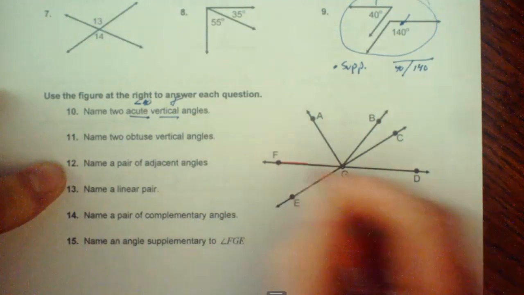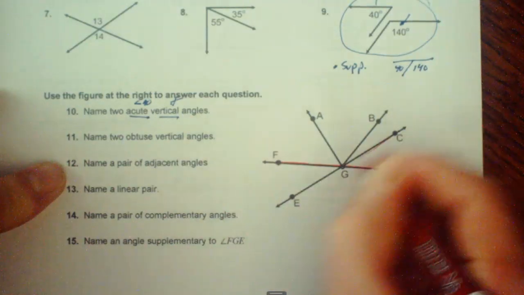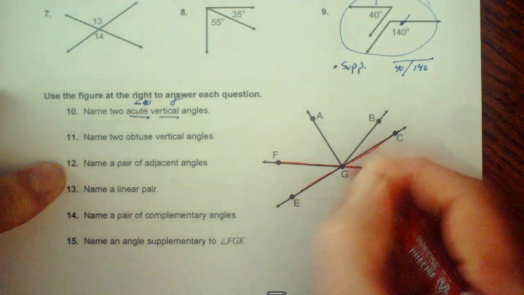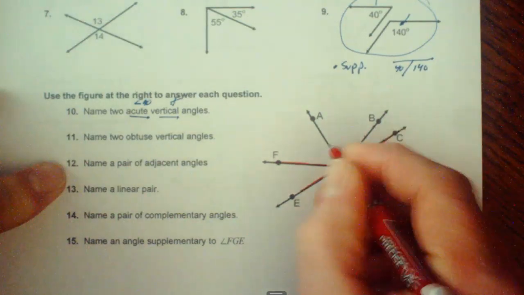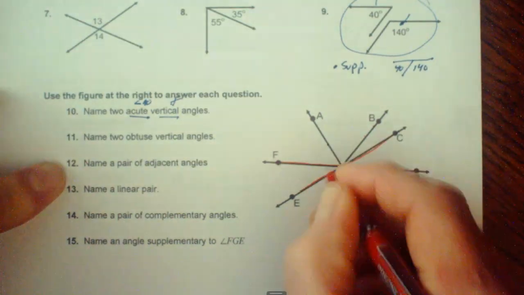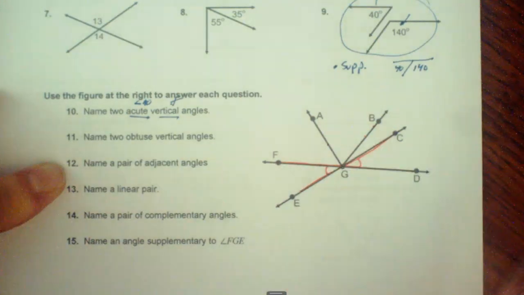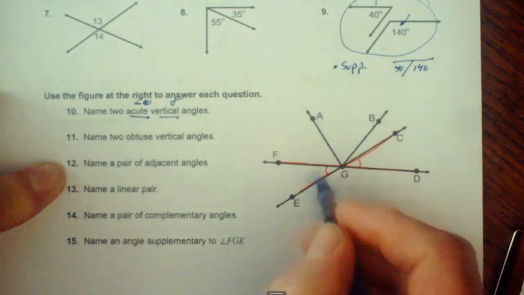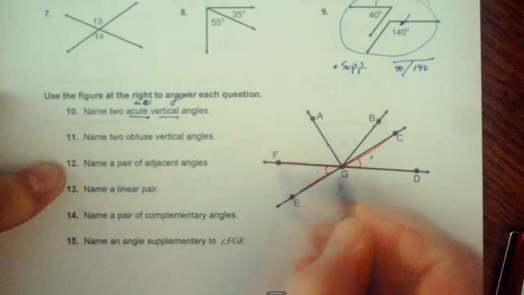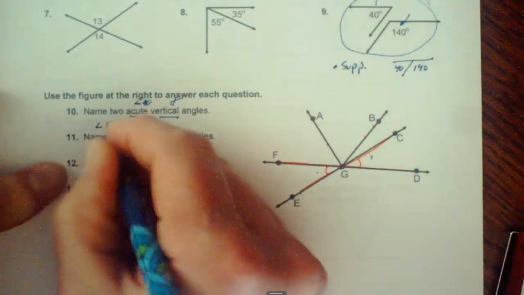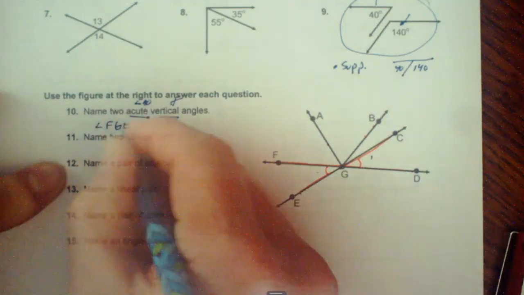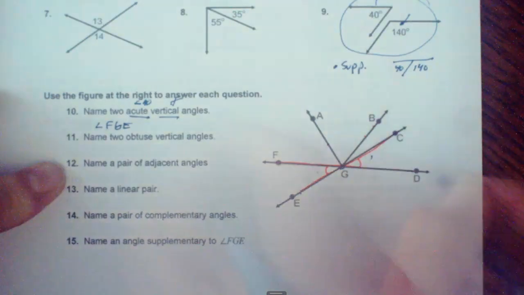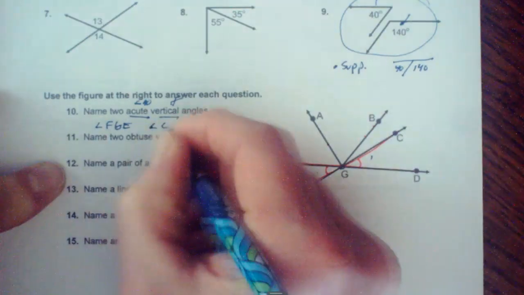So here's one line here, here's another line here. These two guys here are not lines, so it's got to be these angles here. Are those less than 90? Yes, they are. So these are going to be acute, and they're vertical because they're across from one another. So it's angle FGE and angle CGD.